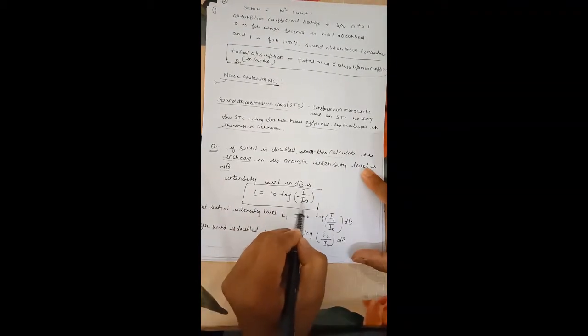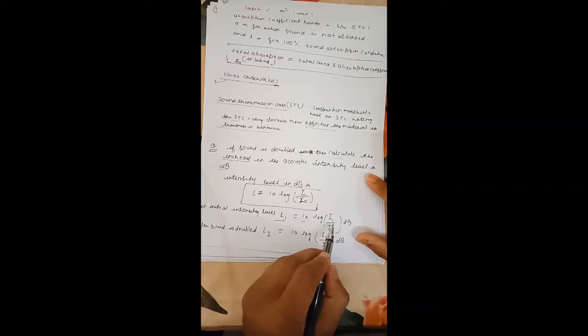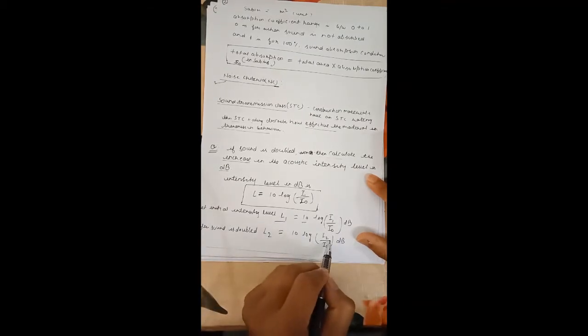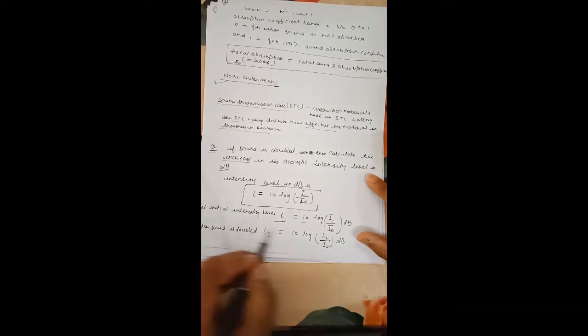Let the initial intensity level L1 be equal to 10 log I initial over I naught decibel. Then after the sound is doubled, L2 is equal to 10 log I2 over I naught decibel. So we take the intensity level at two stages.